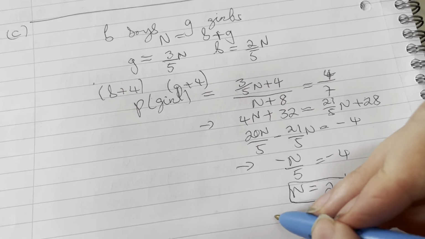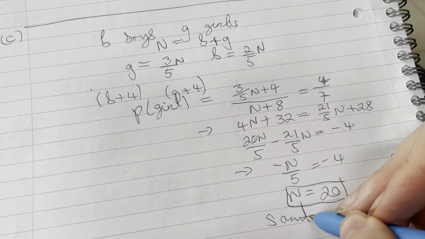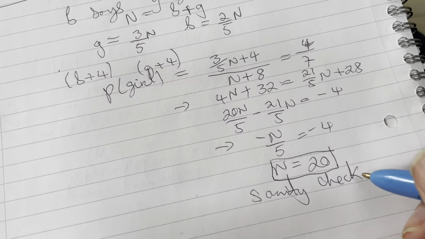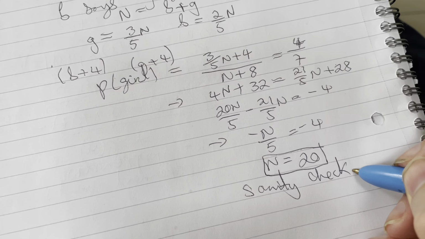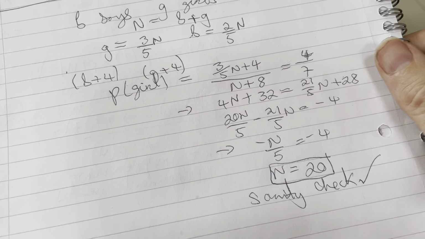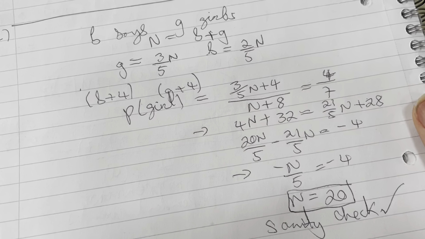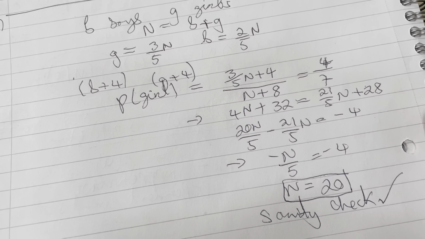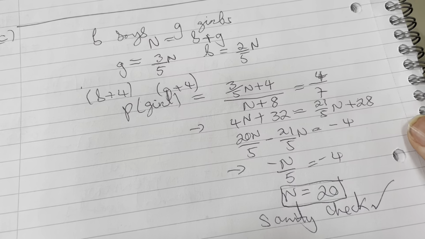So that's a good sanity check. A sanity check is a good thing to do. If you get 5,000 people in a class as your answer, it's just good to do a sanity check on it. Most classes are between 20 and 30, so that seems about right. Okay, so that is question 1. I would say that is a reasonably good question, and a fair question to do.